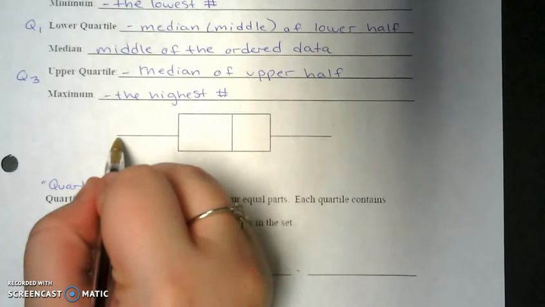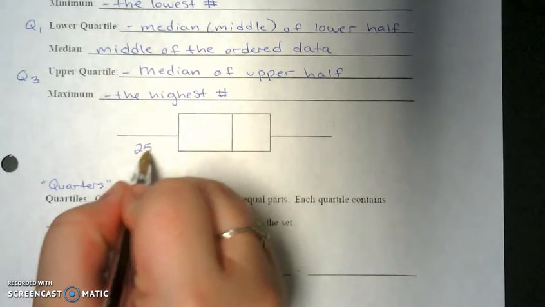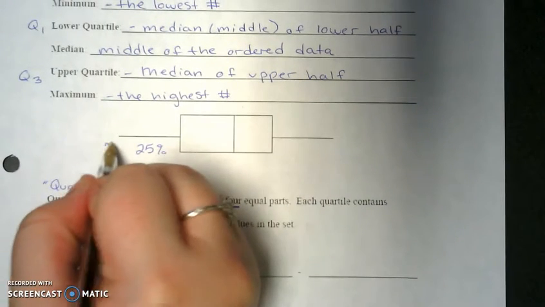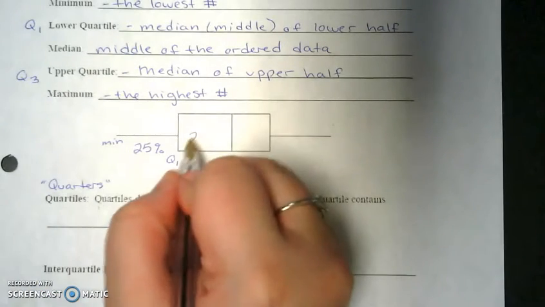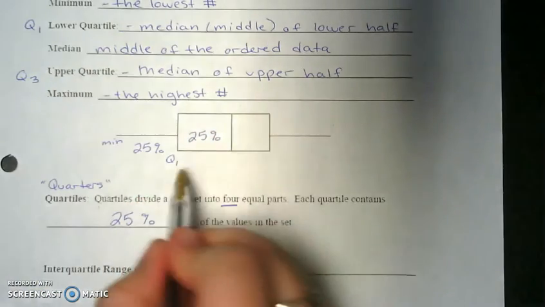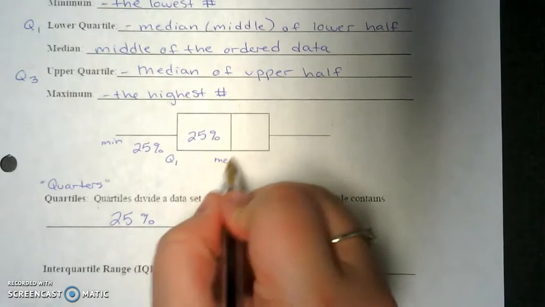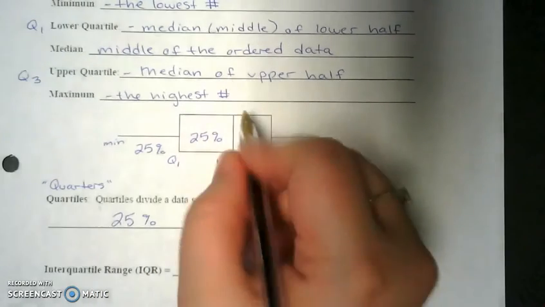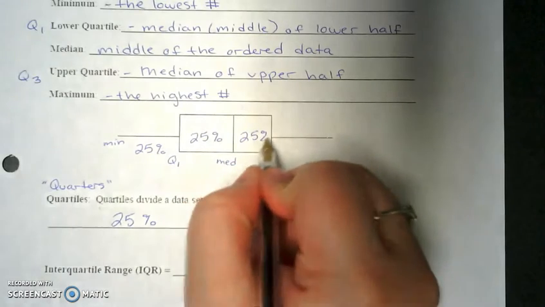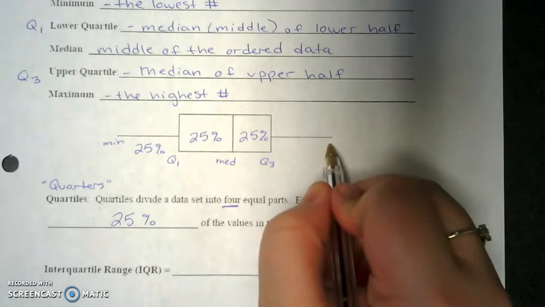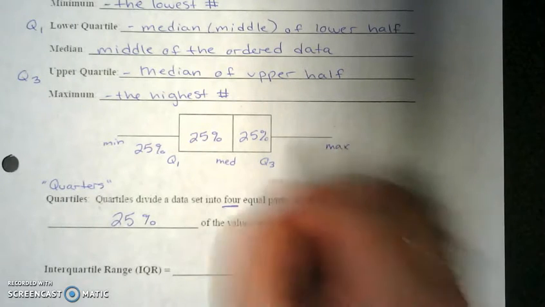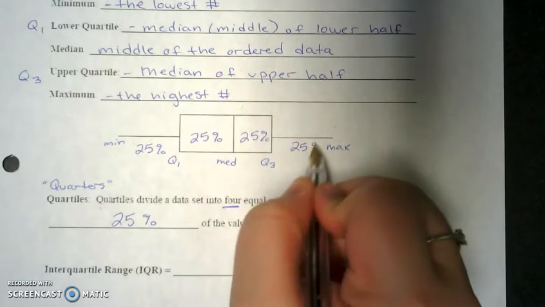So in this section right here is 25%, so from the min to Q1. This section right here is 25%, so Q1 to the median. This next one is 25%, so this is the median to the Q3. And the last one is the max, and this whisker is 25%.